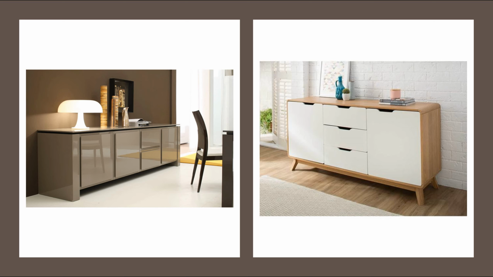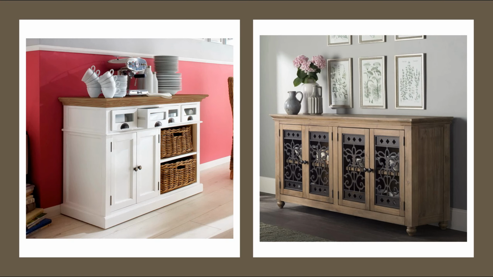Here are some examples of some buffets. These are some very modern, sleek looking buffets. Here's a little bit more traditional farmhousey type look, the white one. Here we've got an industrial type traditional look on the right side.